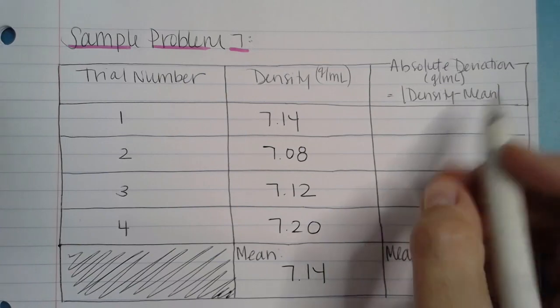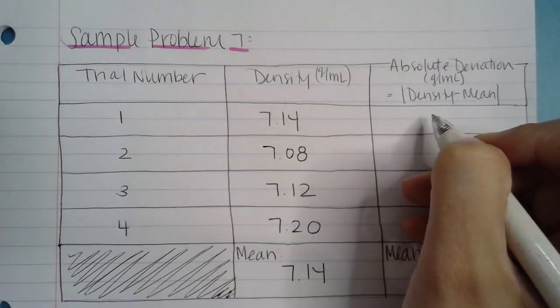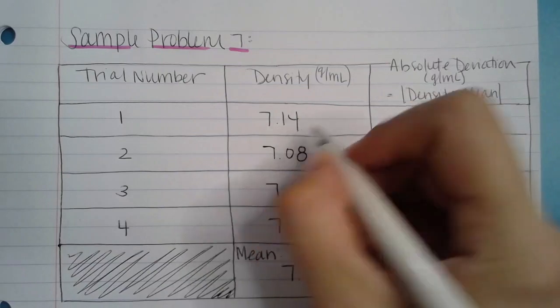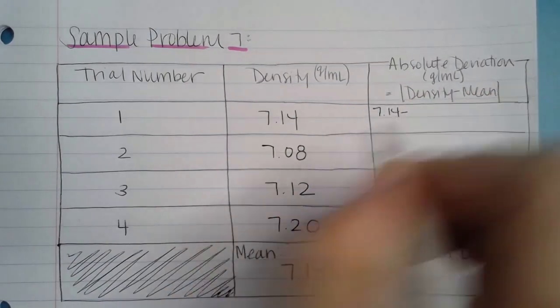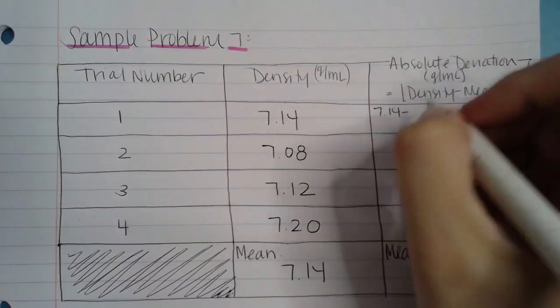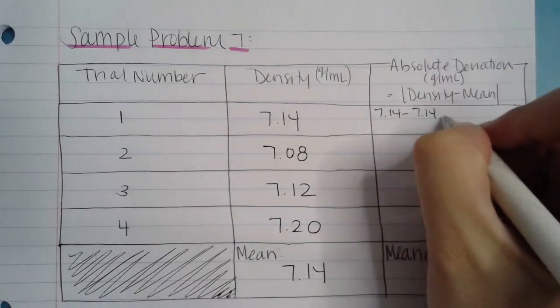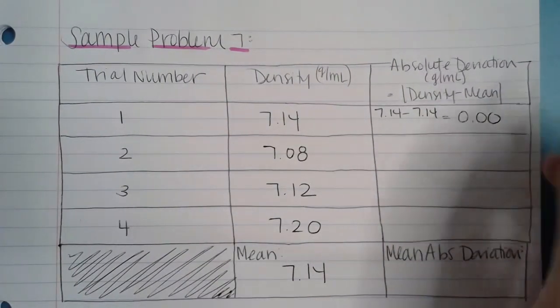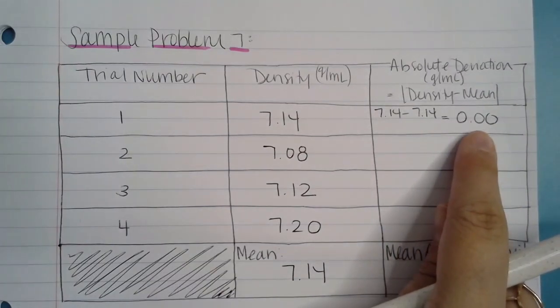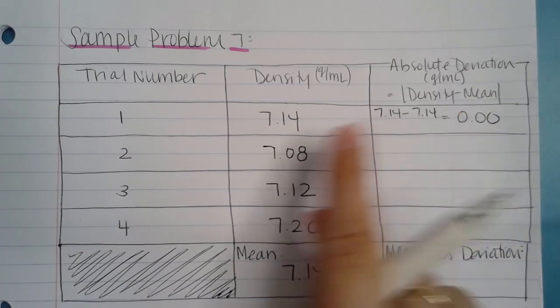So for this one, I'll write the work out here just so you can see it, but you don't have to write the work out. You can just write the number. The density here is 7.14, and I'm going to subtract from that the mean, and of course I get 0. You're subtracting here, so I'm going to keep my significant figures, and I know it's 0, but just so I know how many significant figures are technically in this number.